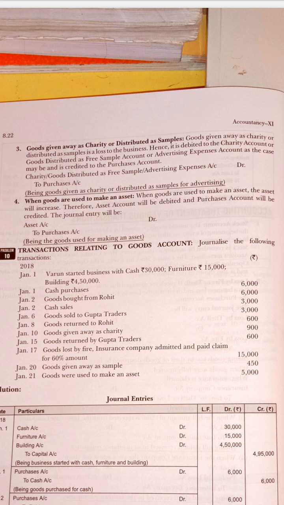Next, goods lost by fire, insurance company admitted and paid the claim for 60% amount. Okay. So see that January 17, what is the first entry? There are 3 entries, no? The first entry is the goods lost by fire. What will be the entry? Loss by fire account to purchase account. Because it is a loss, we are debiting the amount of loss as per the nominal account rules.